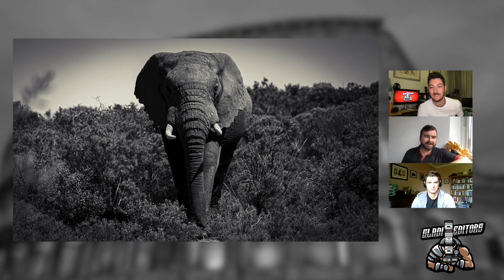Nice, really good. Where to start? Obviously, black and white works so well with that. I love it. I love how you've increased the texture. I don't often use the texture option in Lightroom at all, but I think it really works. You can see the detail, the mud, everything on the elephant's skin. I thought that worked really well.